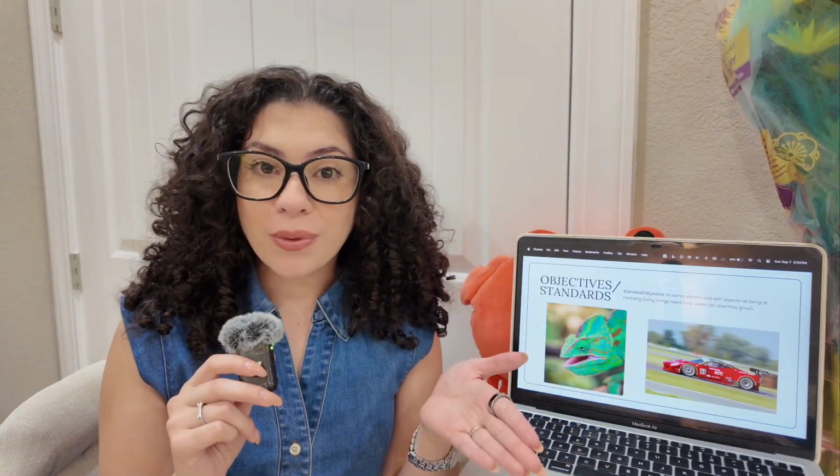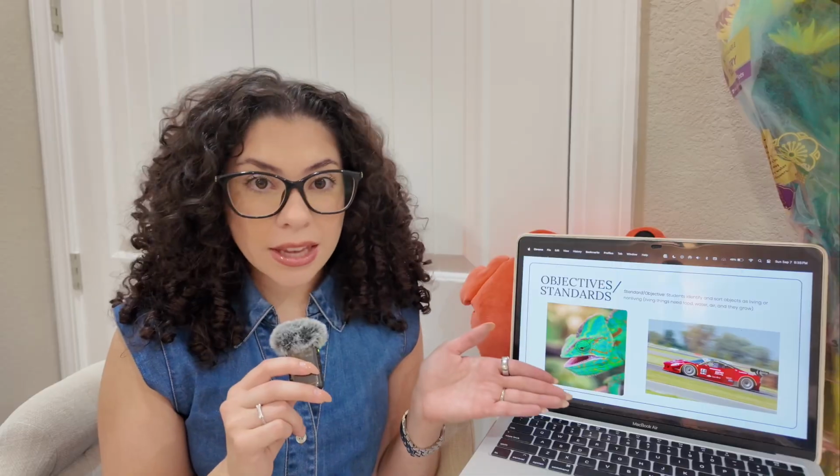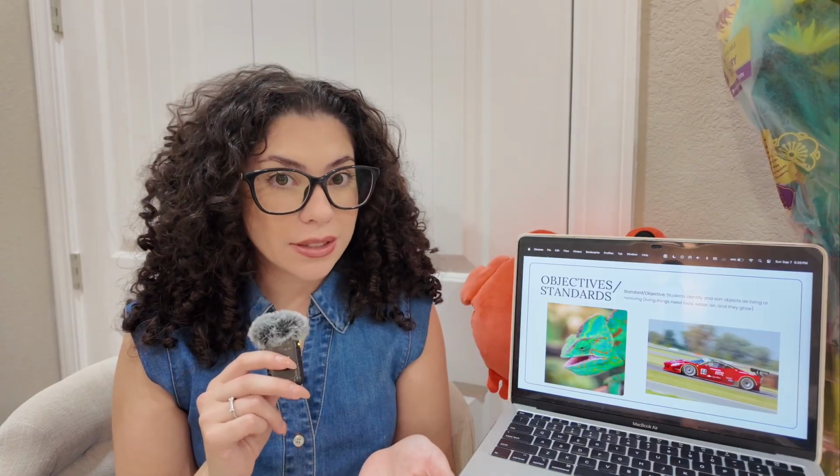Let's start off with our objectives for today, and that is the students identifying and sorting objects as living or non-living things. Let's identify why a chameleon is a living thing. A chameleon is a living thing because it needs air, food, and water, and it also moves as well as reproduces.